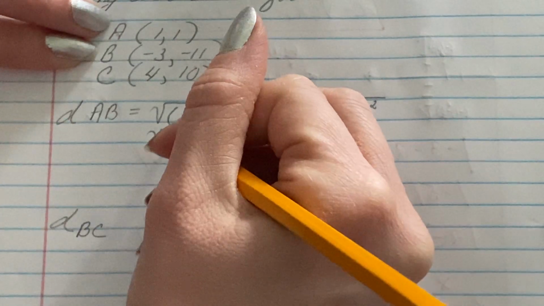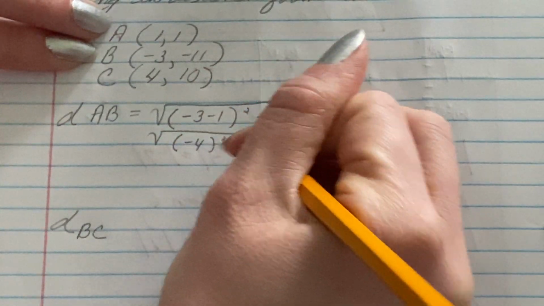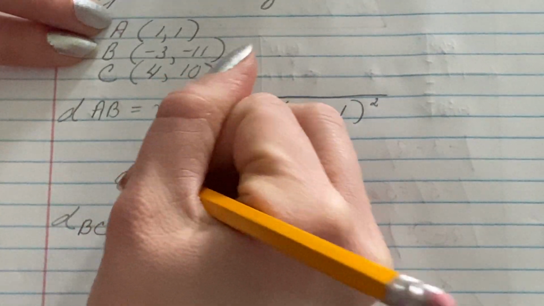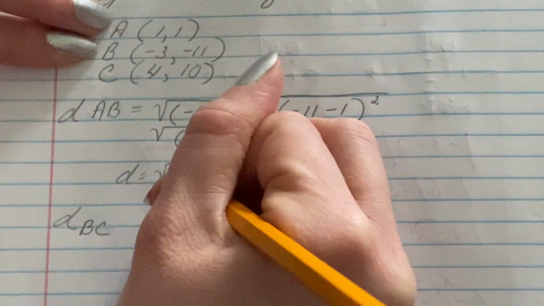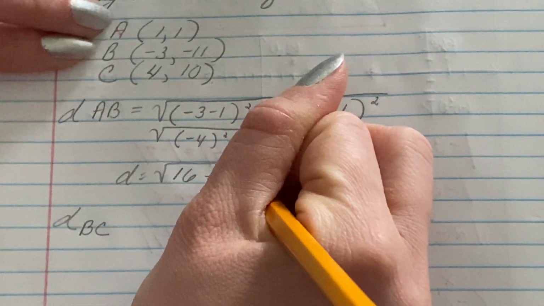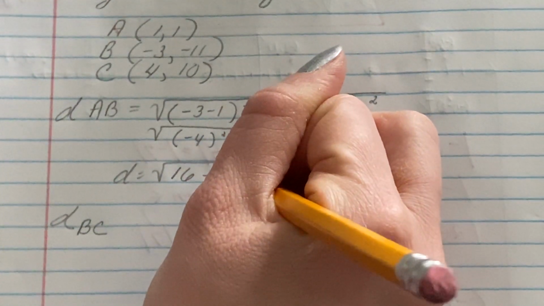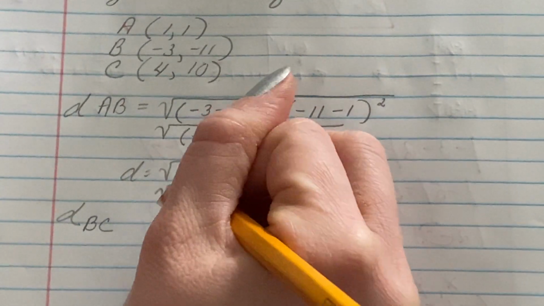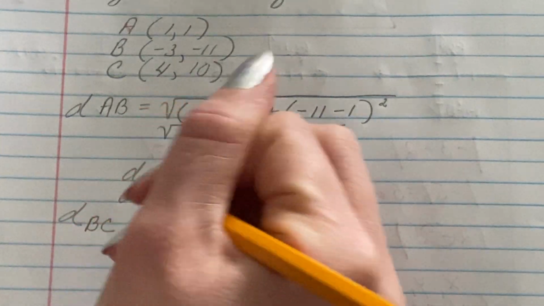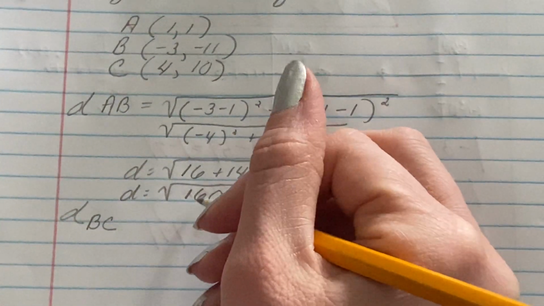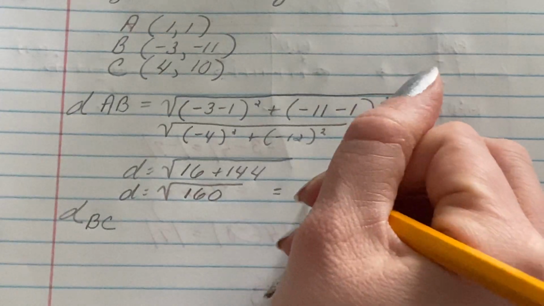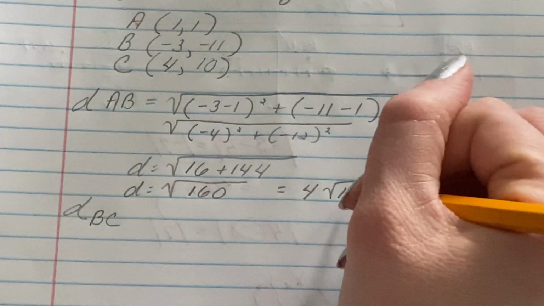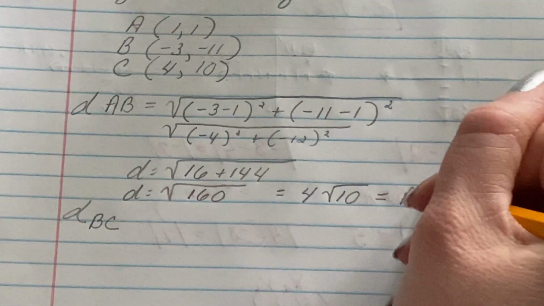We go to simplify. Remember, always put things in simplest radical form. Do your factor tree if needed. Square root of 160 simplifies to 4 root 10. So the length of AB is 4 root 10.